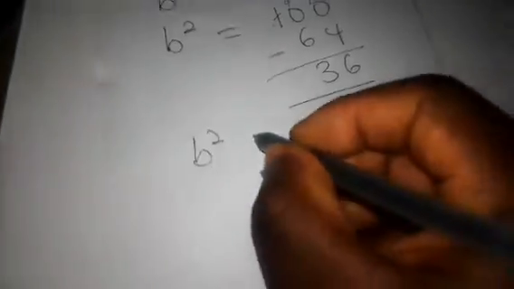Here will become 10, and here will become 9, and here is nothing. So we have 10 minus 4 is 6, then 9 minus 6 is what? 3. We therefore have b squared is equal to 36.